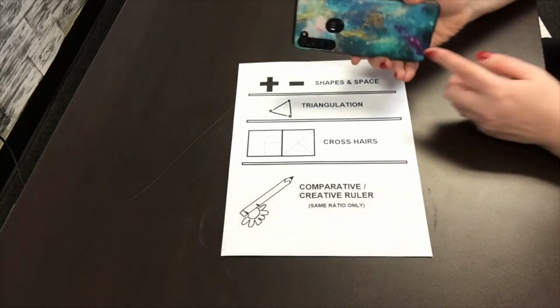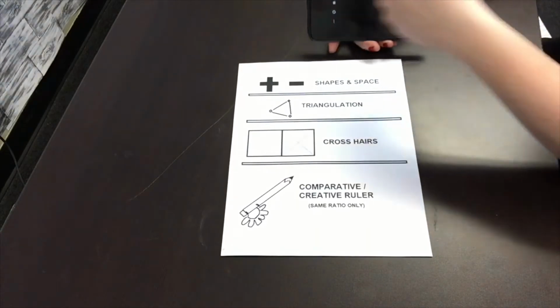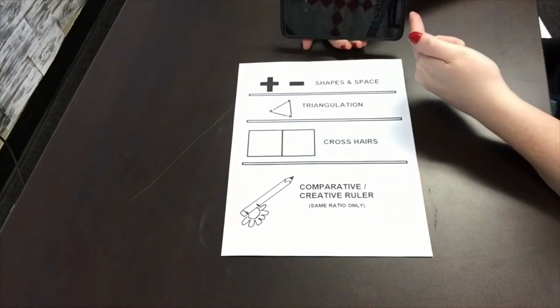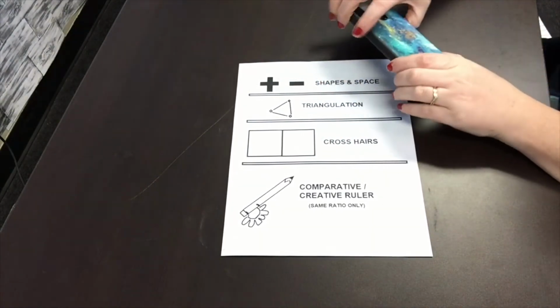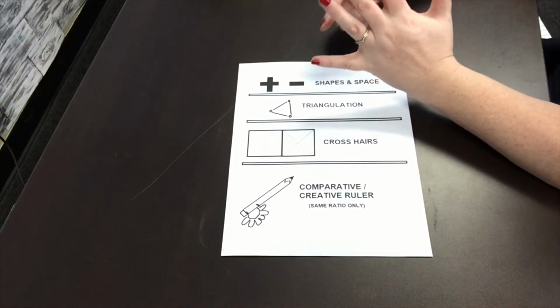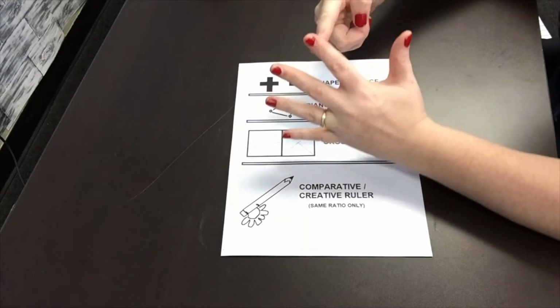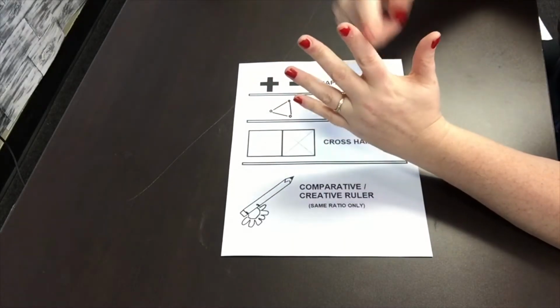So where this phone is, for instance, this is a positive space. We're going to draw the phone. The shape that this makes is the positive space. If we were going to draw the negative space, that would be, for instance, between my hands. It's easy to see all these different shapes that take place between my hands. Those are the negative shapes.